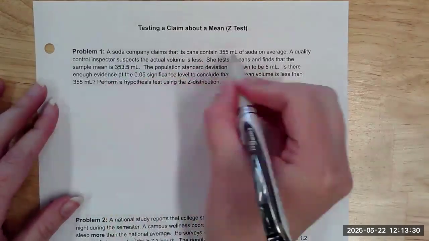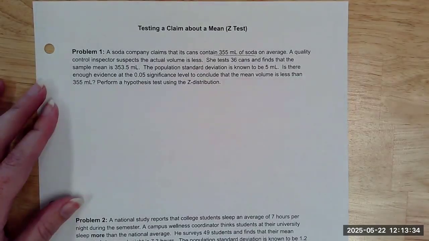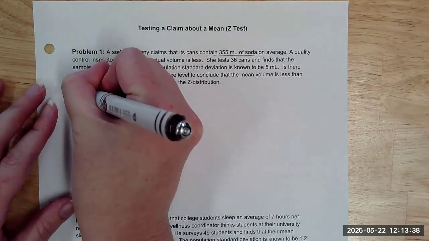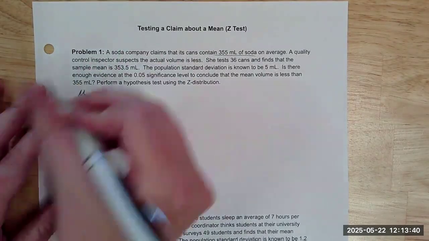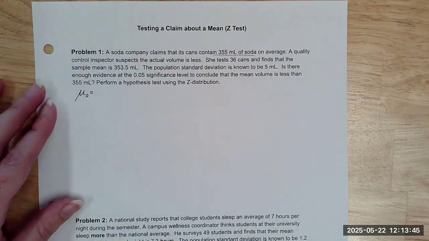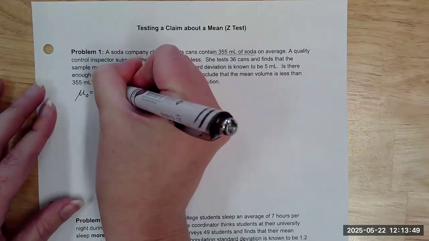So they just said the company is claiming the cans of soda have 355 milliliters in them. That's going to be an average or a mean, and we usually denote it as mu naught when it's the claim. So I'm going to write 355 is our mu naught here.